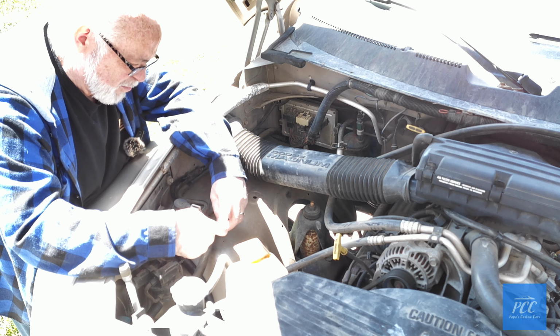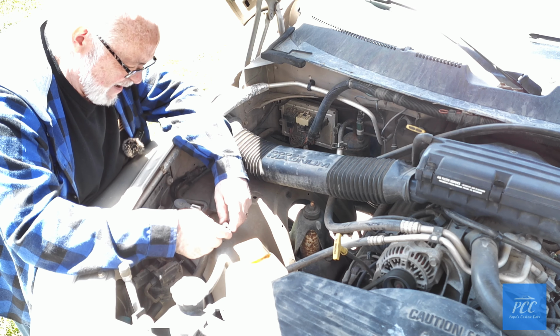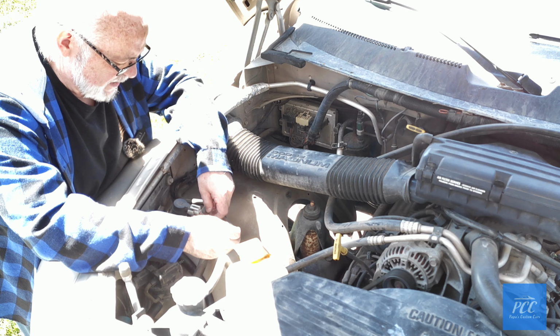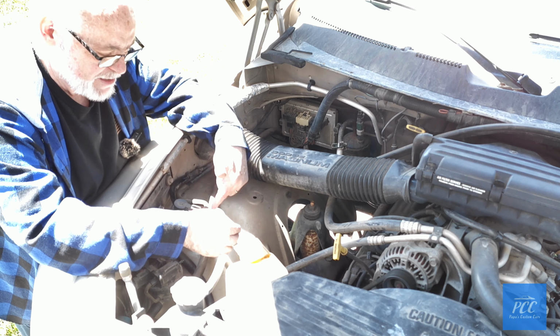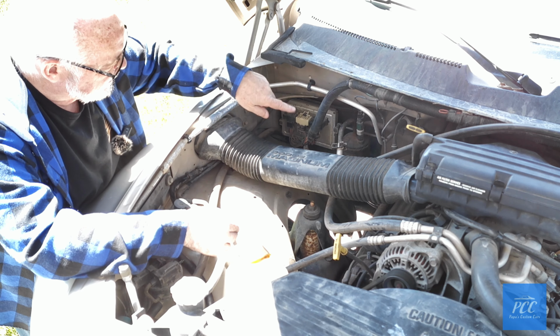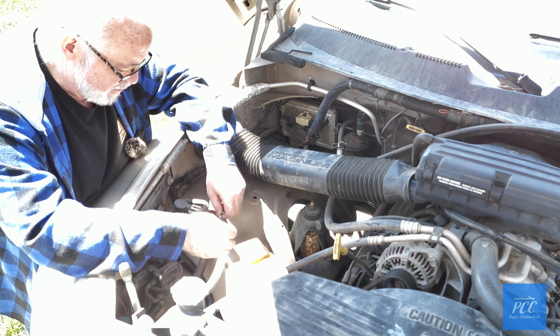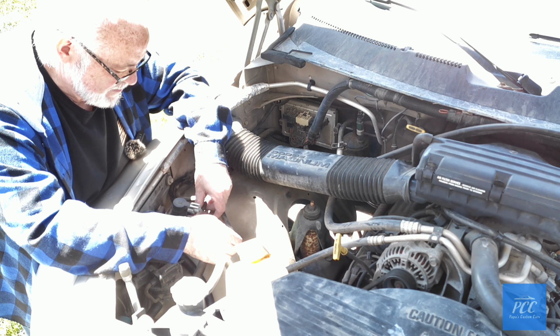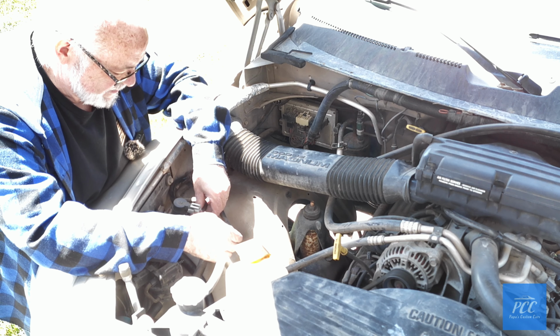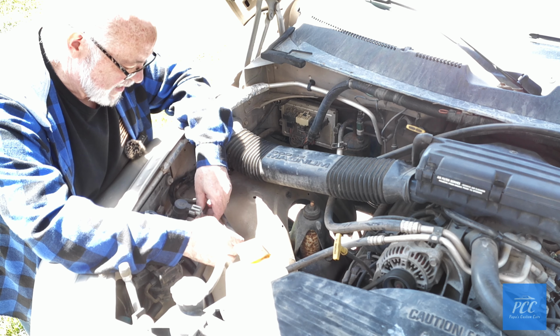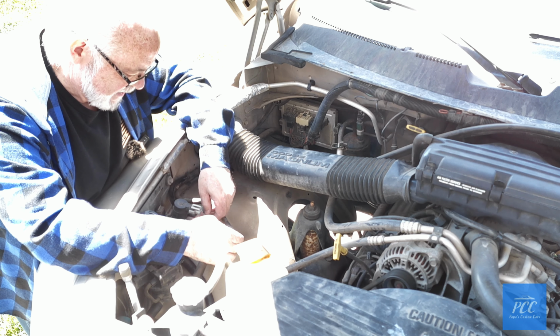Now this particular one should have vacuum, because it's actually coming from the engine itself, and it's drawing a vacuum through here and into the engine from that line we already replaced. So we do have a vacuum on this side, but not on this side. So that's an indicator that that's not leaking anymore.